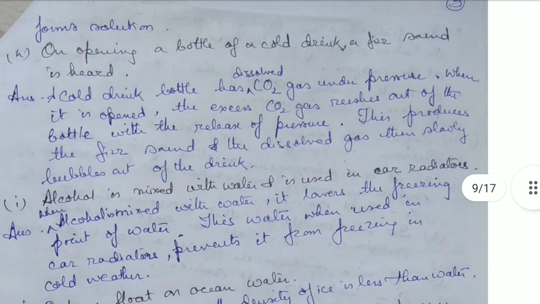On opening a bottle of a cold drink, a fizz sound is heard. Why is it so? Because in a cold drink there is dissolved carbon dioxide which is under pressure, and when the bottle is opened, it releases the pressure, and the excess carbon dioxide which is dissolved in it will rush out of the bottle, and this will produce a fizz sound. And then slowly we will see some bubbles coming out of the drink.